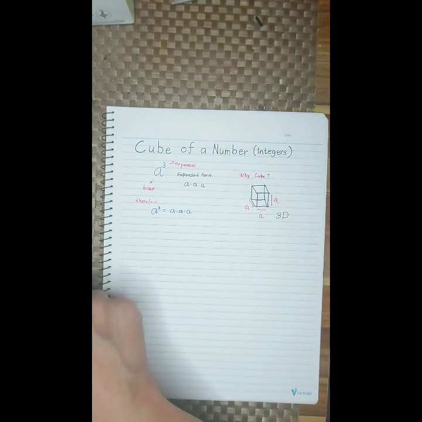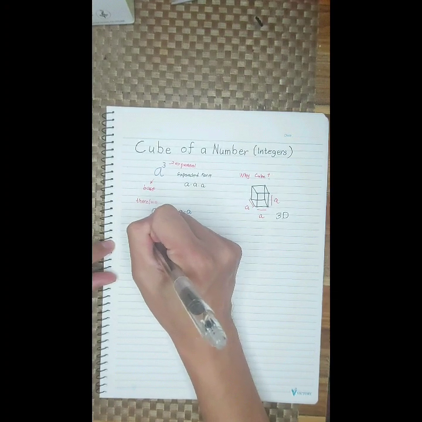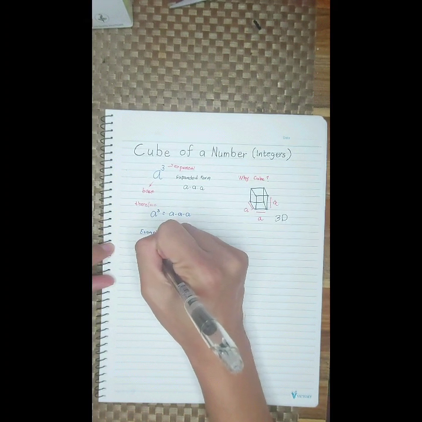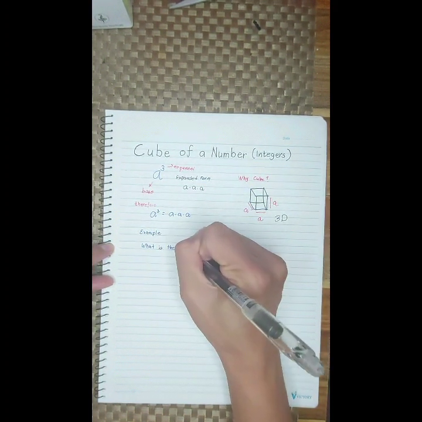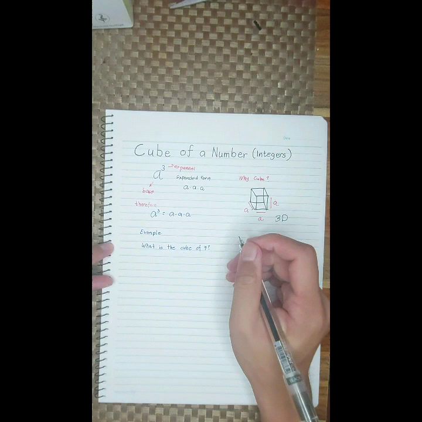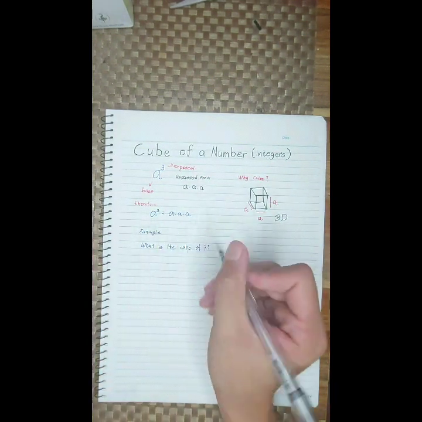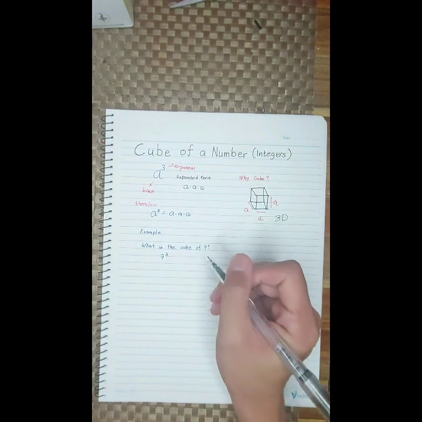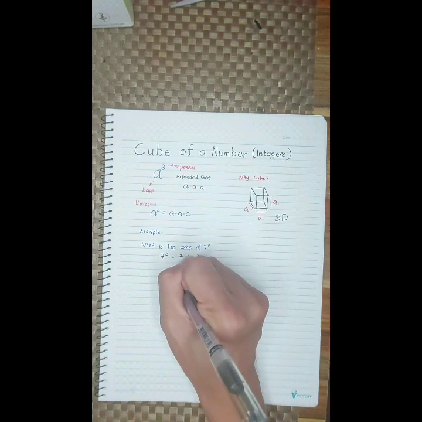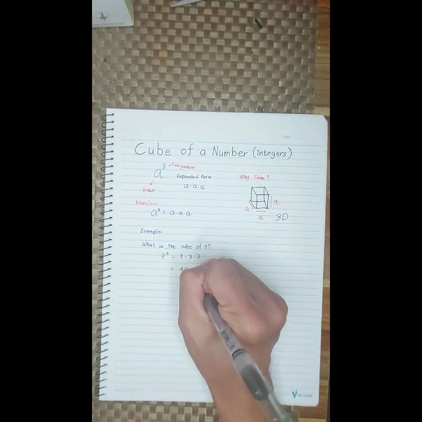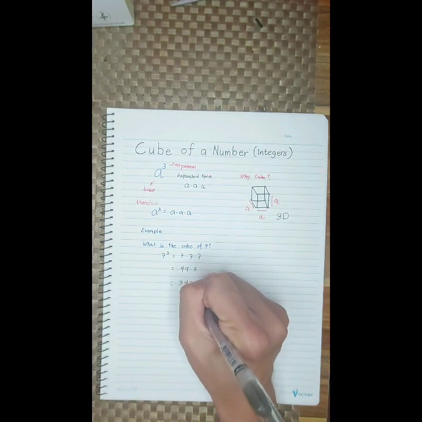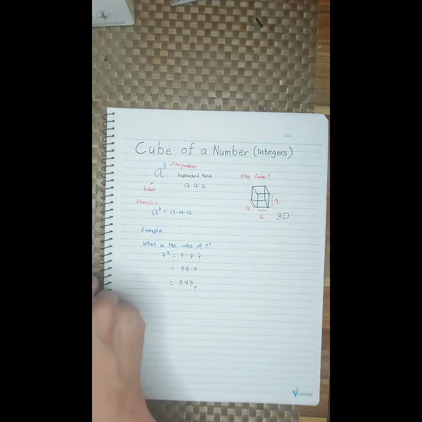Now, let's have some example. So, what is the cube of 7? When we say cube of 7, in translating, we have 7 cube. That is just the same as 7 times 7 times 7. Having the solution, 7 times 7, it's 49. Multiply to 7, 7 times 49, that is now 343.